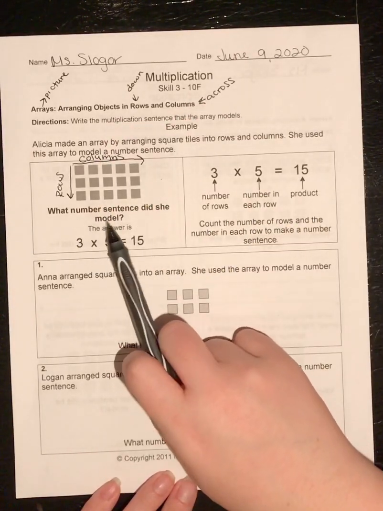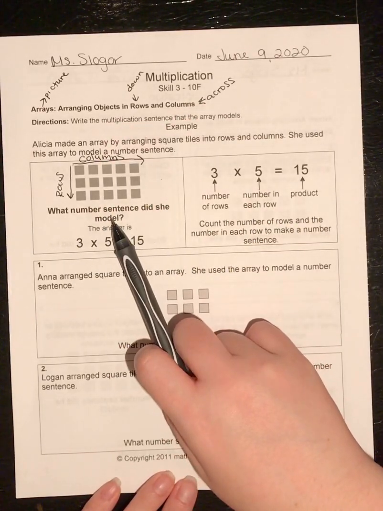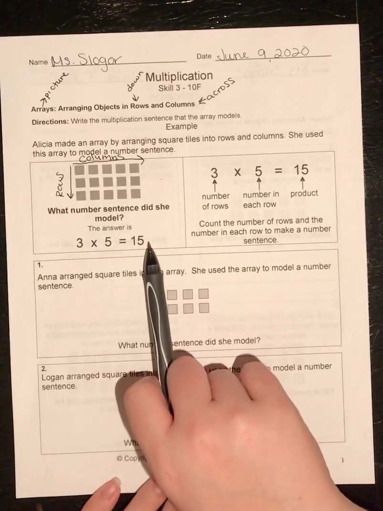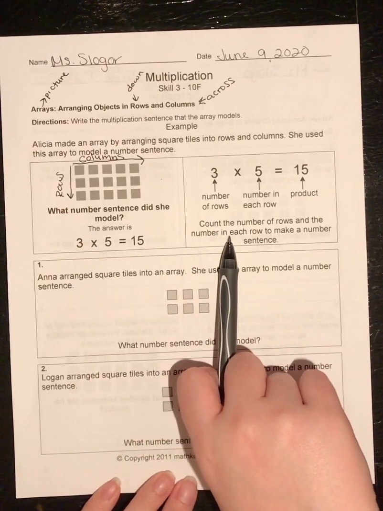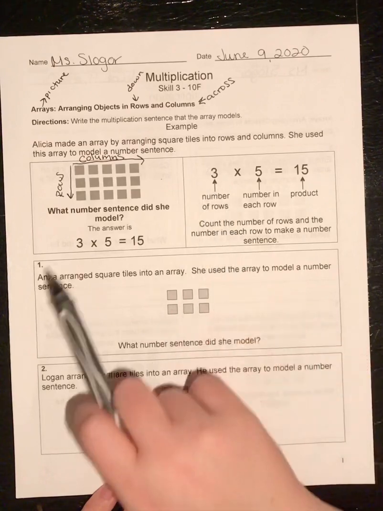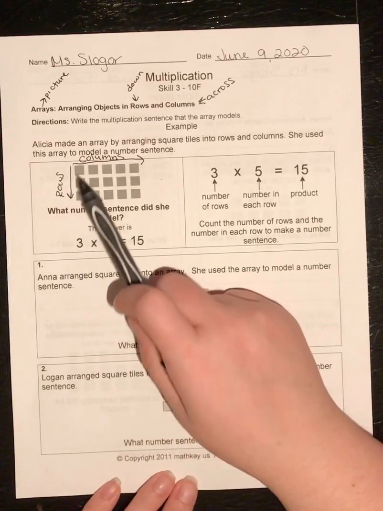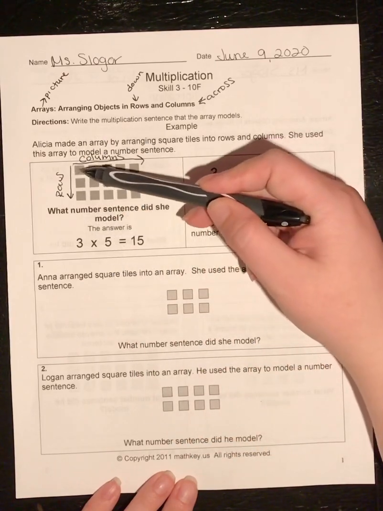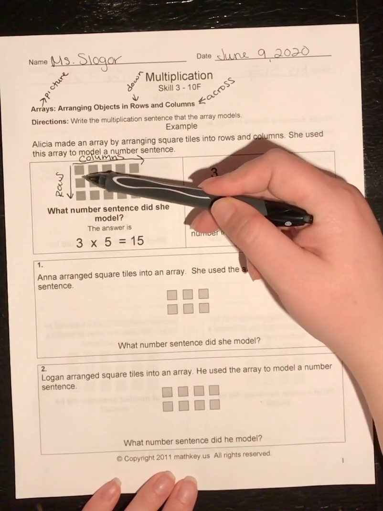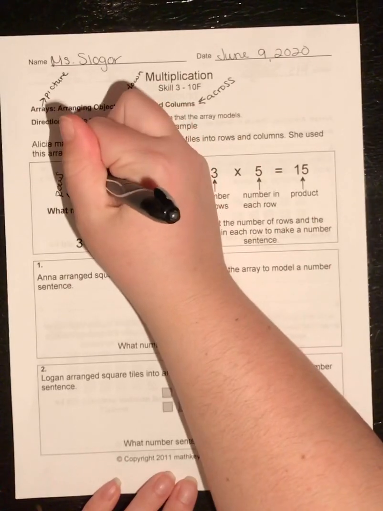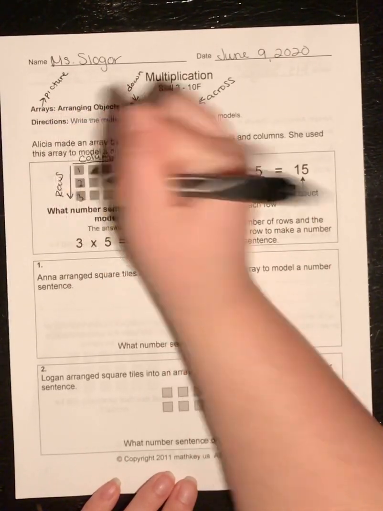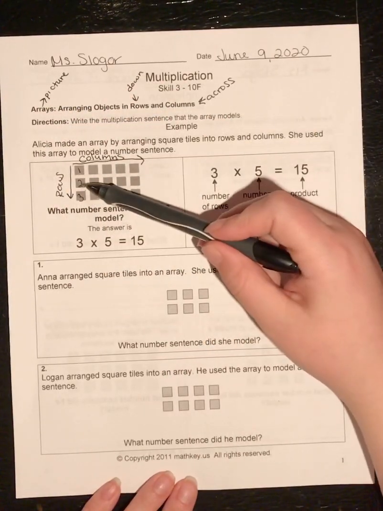So it says, what number sentence did she model? Here it gives us what she modeled, and this is breaking it down for us. Our first number is our number of rows. To figure out why this was 3, we're going to go to our rows and count. We've got 1, 2, 3. So there are 3 rows going down. And you can even put little numbers in those boxes like that. So we've got 1, 2, 3.